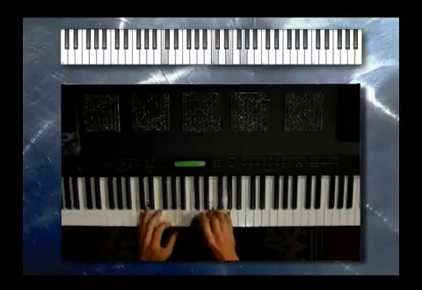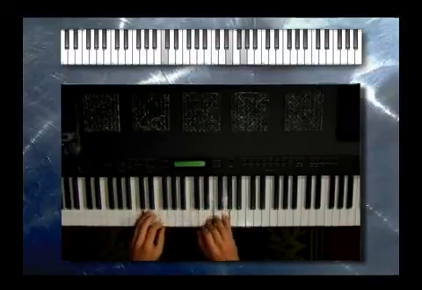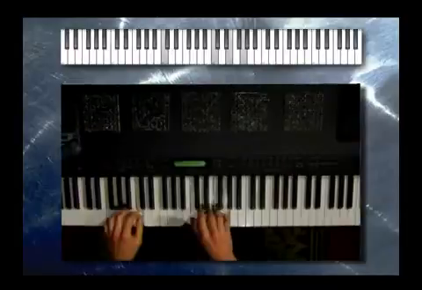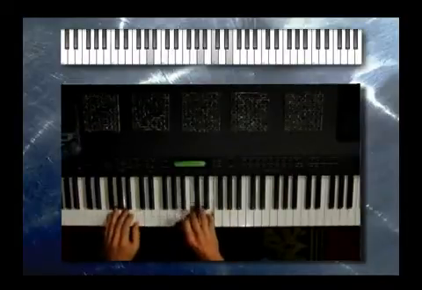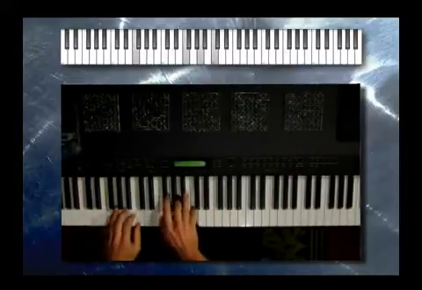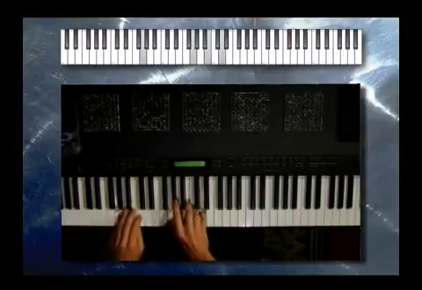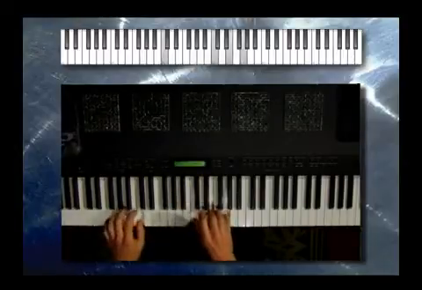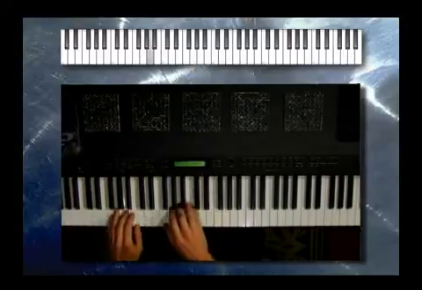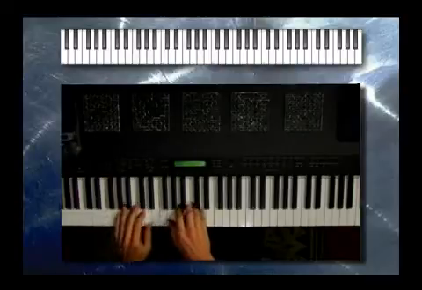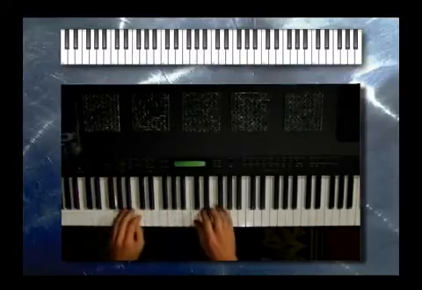This time we'll use those 3 chords and we'll have an A minor in there also. So the progression sounds like this. Now you hum it.